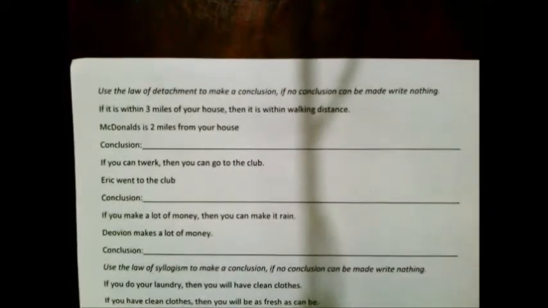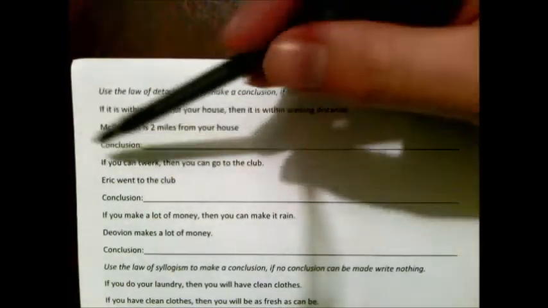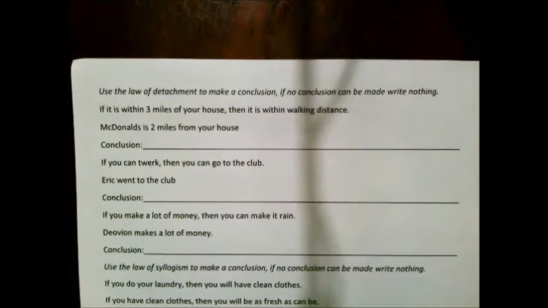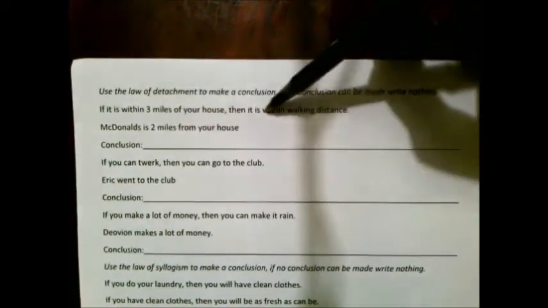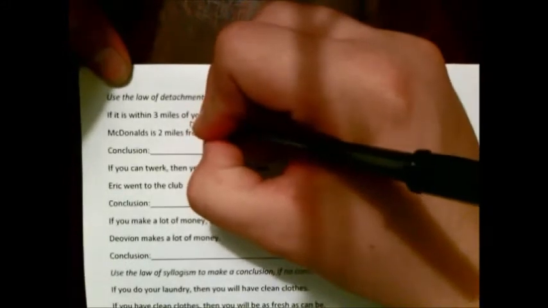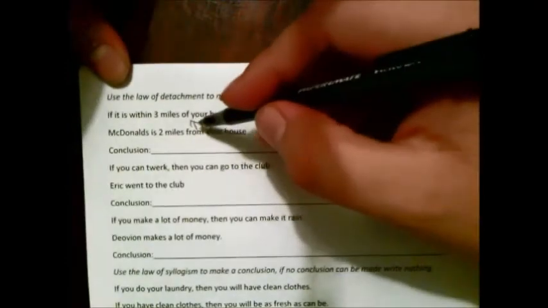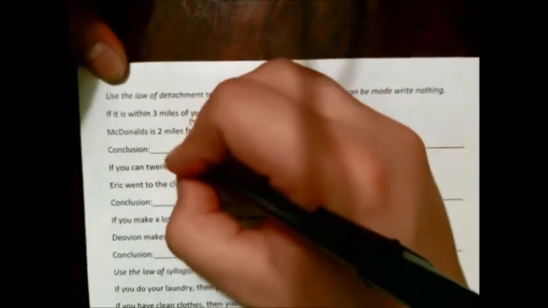Using the law of detachment to make a conclusion. The law of detachment is, once again, you have an if-then statement, and then you look at the statement after it. If it is within 3 miles of your house, then it is within walking distance. So we have two parts, a hypothesis and conclusion. McDonald's agrees with your hypothesis, so your conclusion is it is within walking distance.